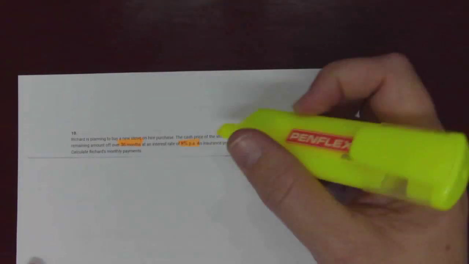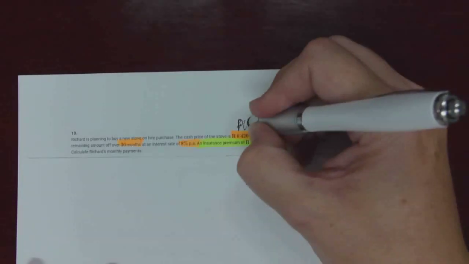Let's look at another example. Richard is planning to buy a new stove on hire purchase. The cash price is 6,420, 10% deposit, and he wants to pay the rest over 36 months at 8%. Here's the nice addition: an insurance premium of 11 Rand 20 needs to be added. That's my P value. I'm lying, that's my cost price.